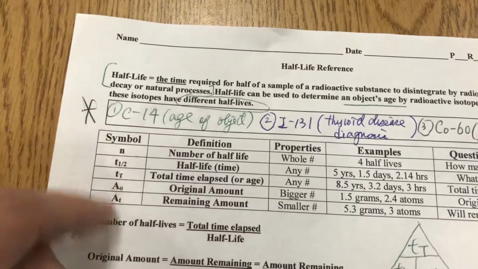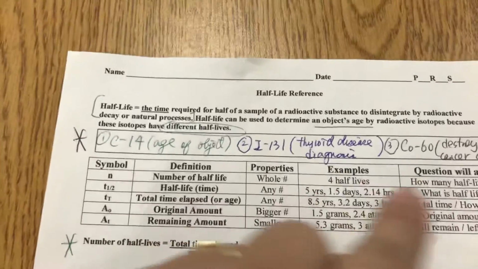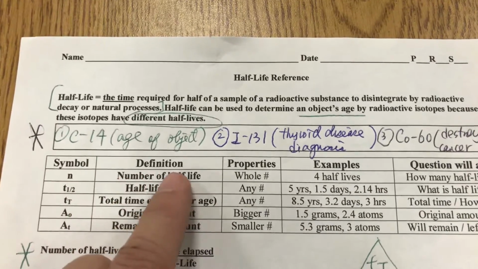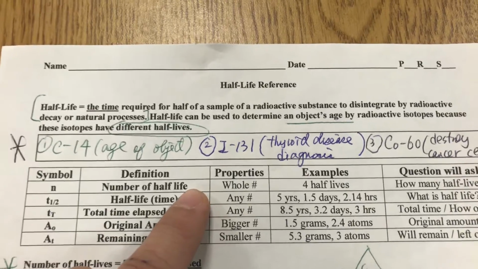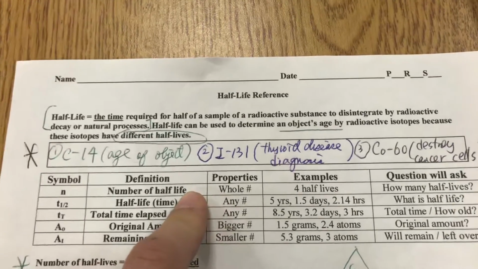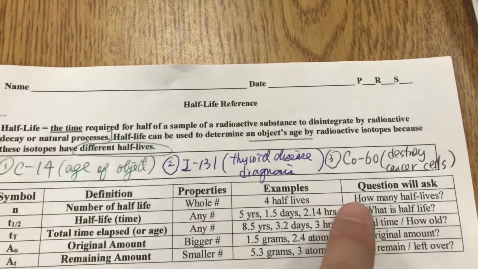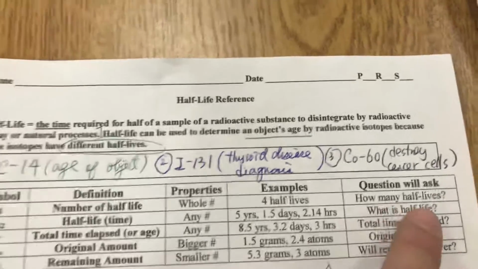Now, I have 5 symbols here. Each has different characteristics. The N will be the number of half-lives, how many half-lives, like 1 half-life, 2 half-lives, 3 half-lives, kind of like generations. So they must be whole numbers. And the question we usually ask you is, how many half-lives?